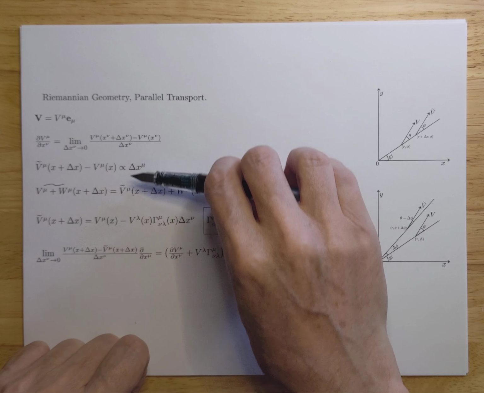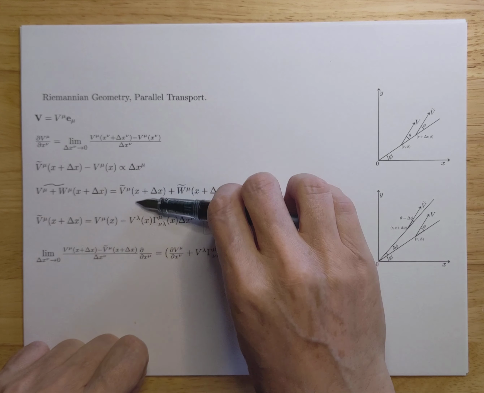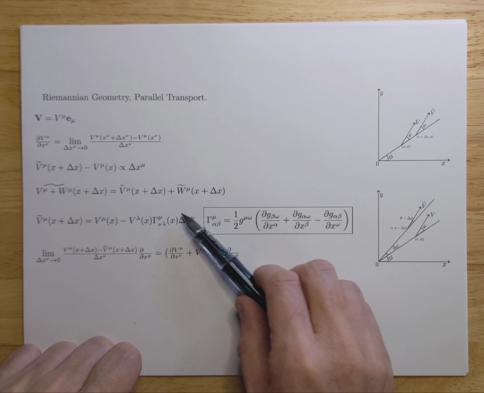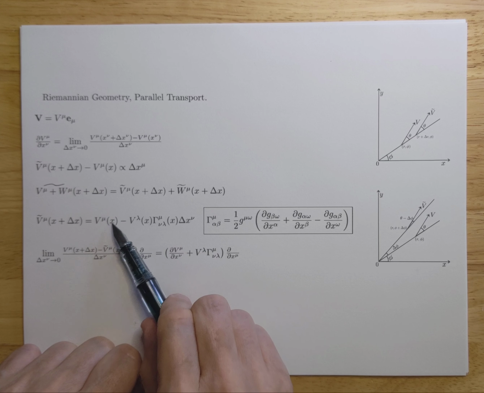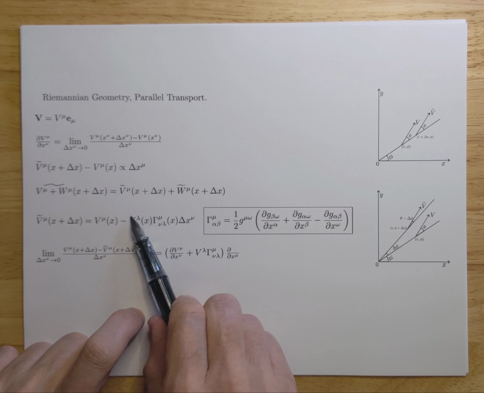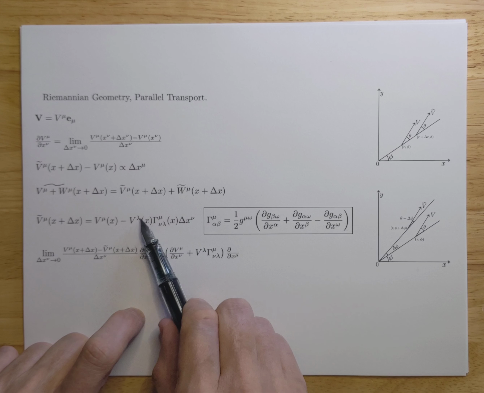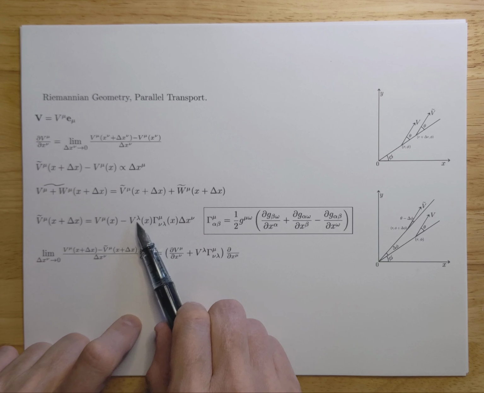And if you adhere to these two rules, you can essentially set something up like this. So your parallel transport of the vector components v mu at position x, to this new x plus delta x location, v mu tilde, is identical to v mu minus some linear combination of delta x's and your original vector, okay?